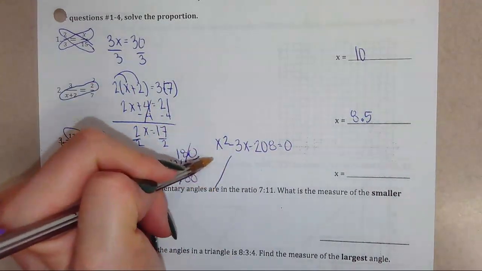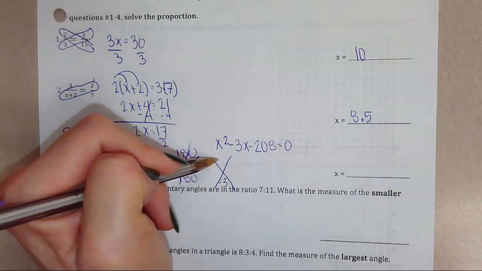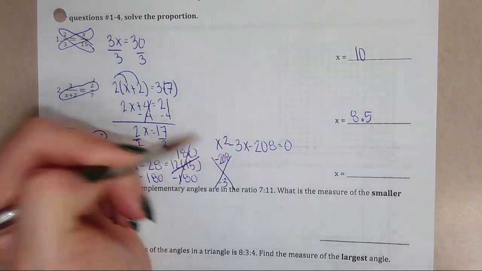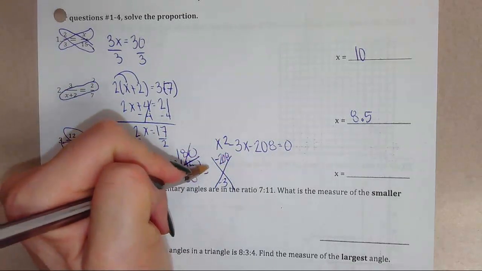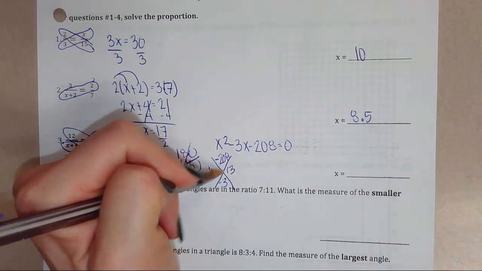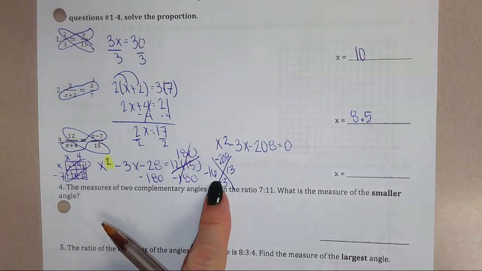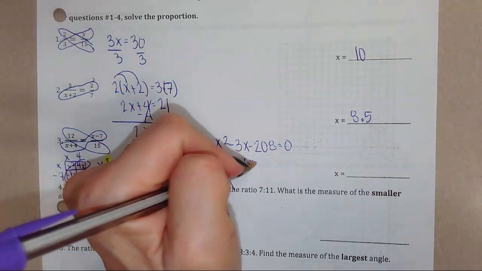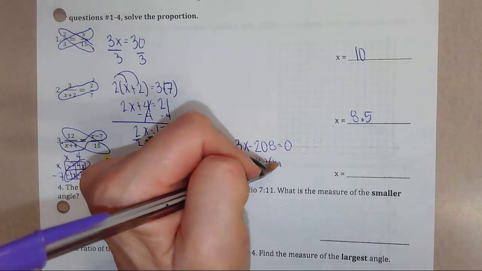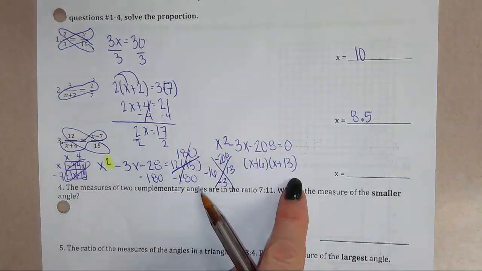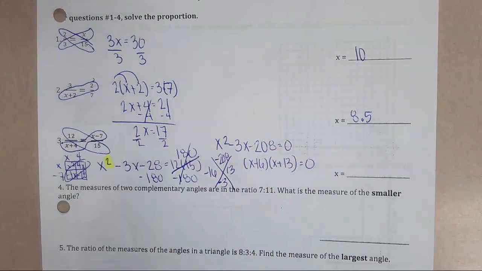All right, so I'm going to factor. I'm going to bring my middle brother, negative 3, to the bottom and negative 208 to the top. This is a big one. It is negative 16 and a positive 13. So you're going to have x minus 16 in one parenthesis and x plus 13 in another. Keep in mind it's equal to 0, so you need to finish solving.